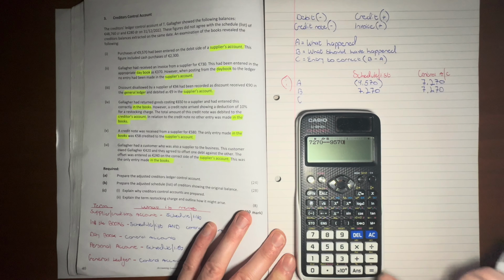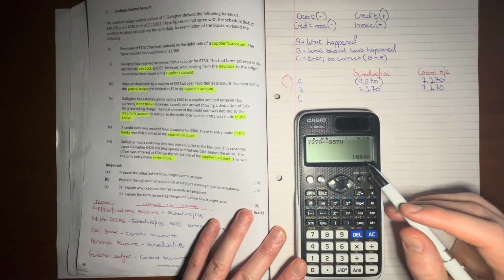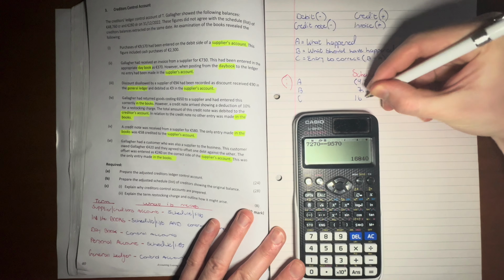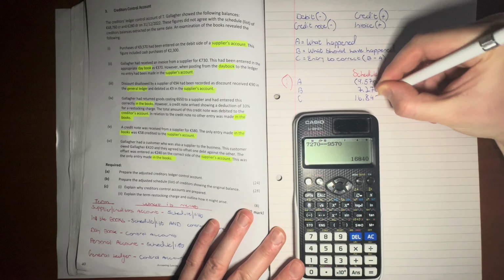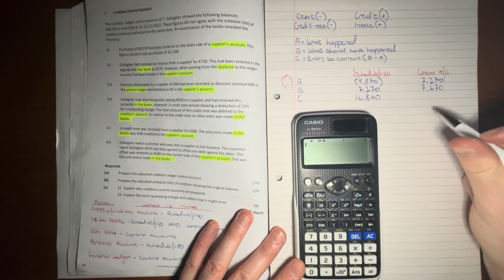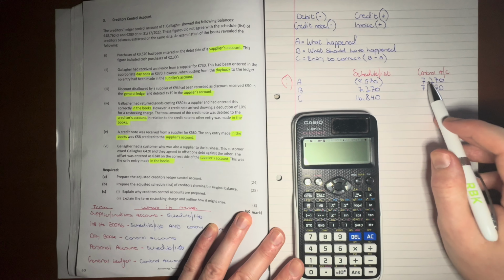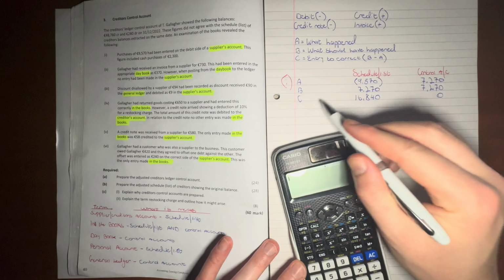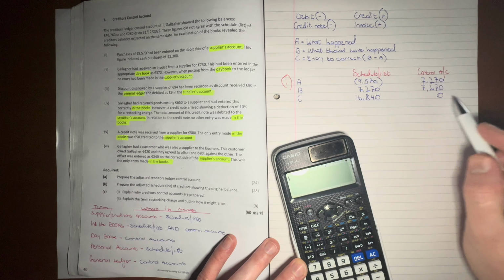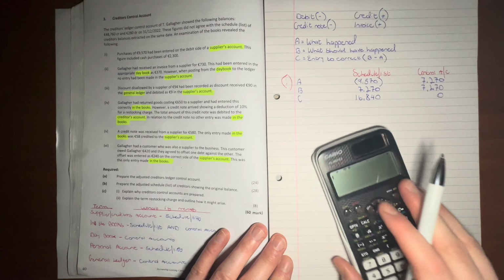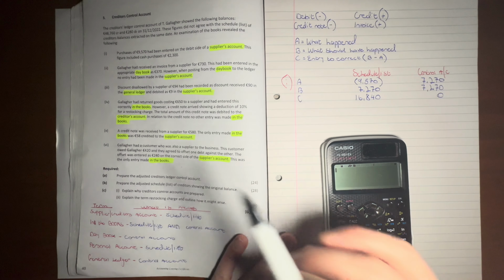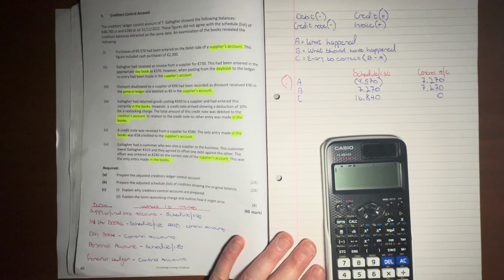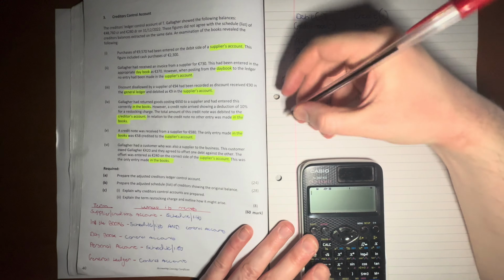Minus by minus is obviously plus. So that gives us 16,840 that I need to pop in here, right? And then this is 7,270 minus 7,270, so this is obviously going to be 0. So we don't need to change anything there to correct that. And that is the method that we're going to do for all of these from points 1 to 6. So I'll go on to point 2.